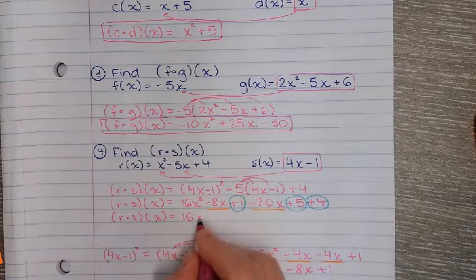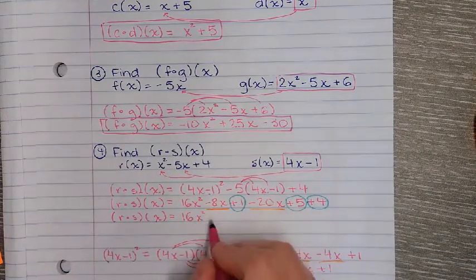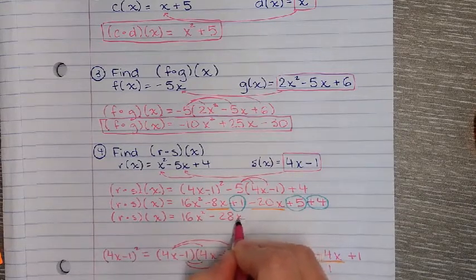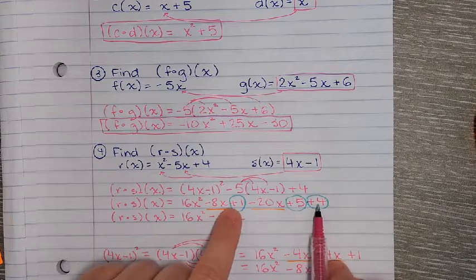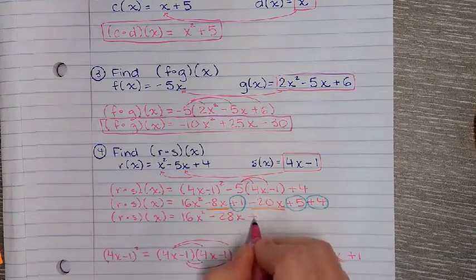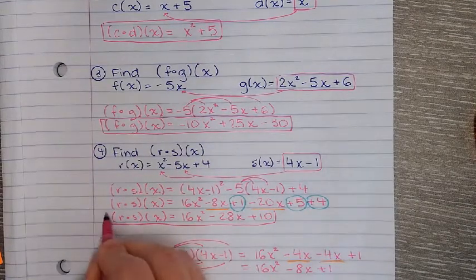16x squared. So negative 8 minus 20x, you have negative 28x. And here I have 1 plus 5 is 6 plus 4 is 10. This is your final answer. That's all I have for you today.